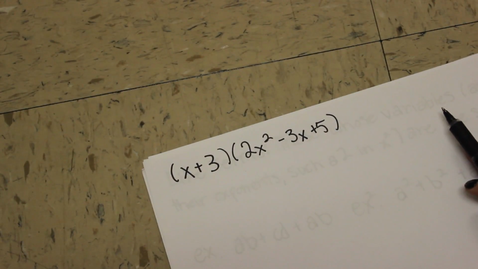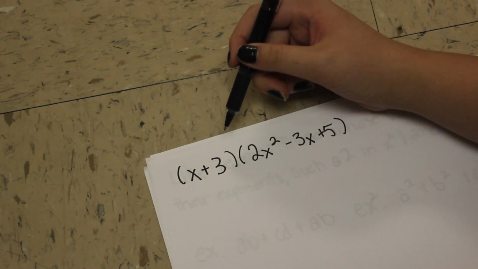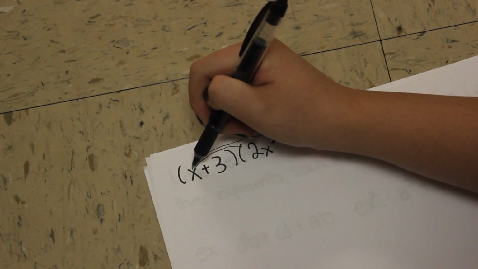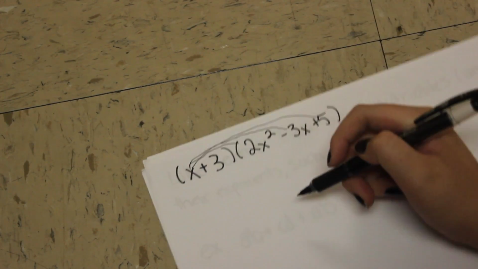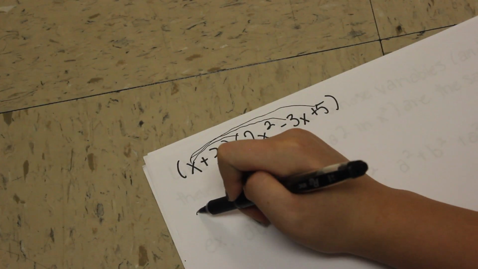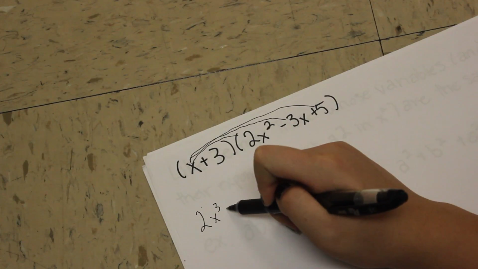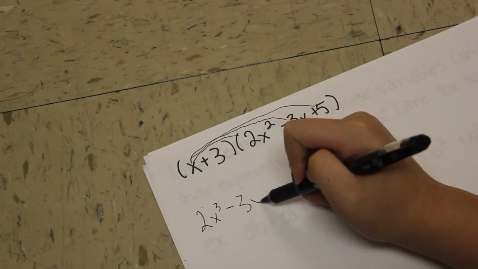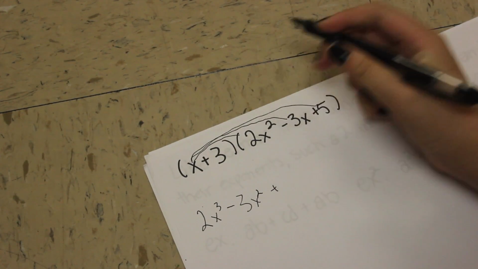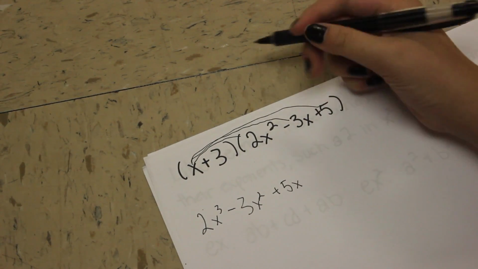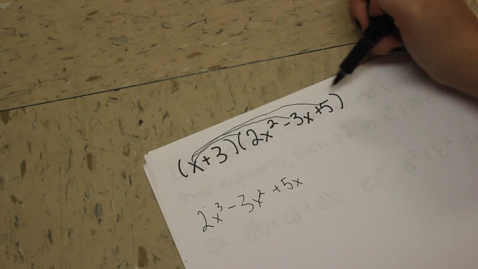So all we have to do is use FOIL plus an extra term. So we multiply the x times everything in there, and we get 2x cubed minus 3x squared plus 5x, and then we multiply the 3 times everything in these parentheses.